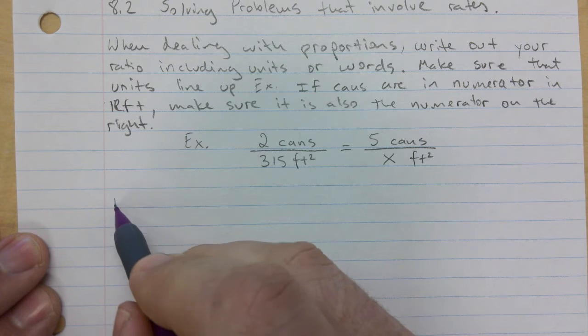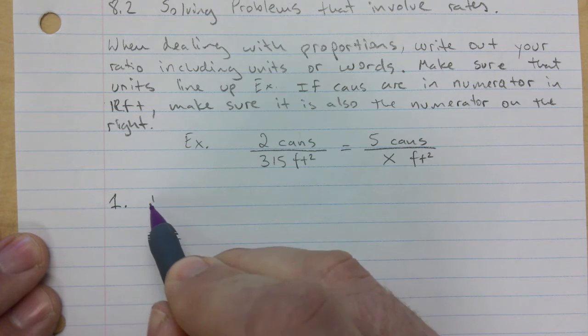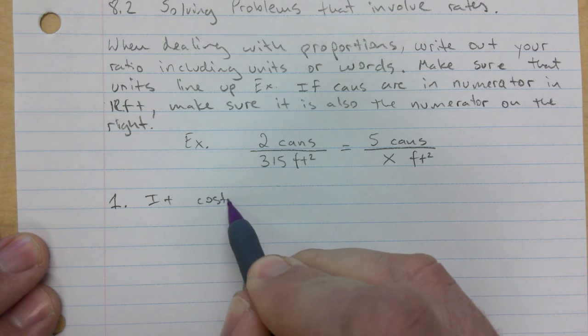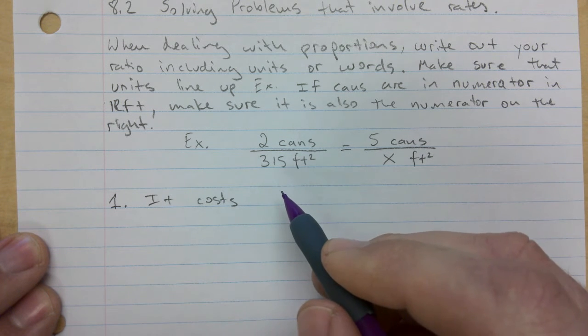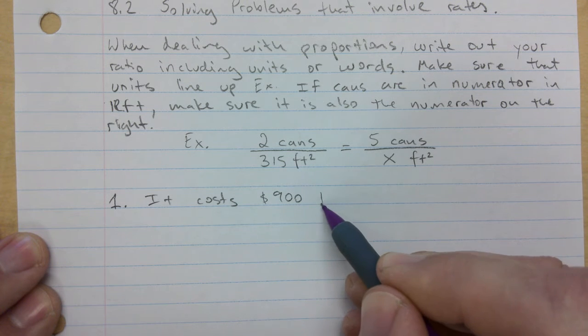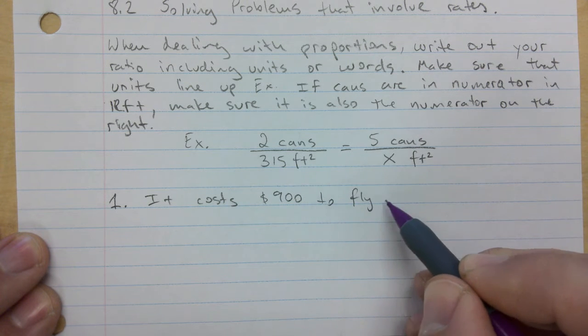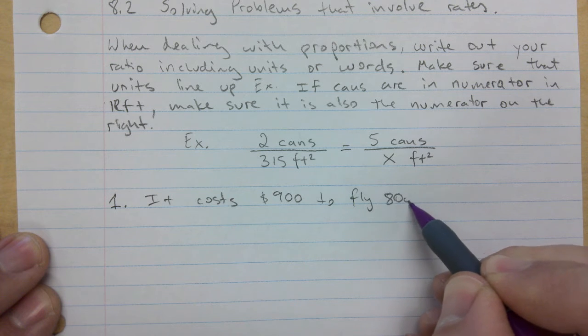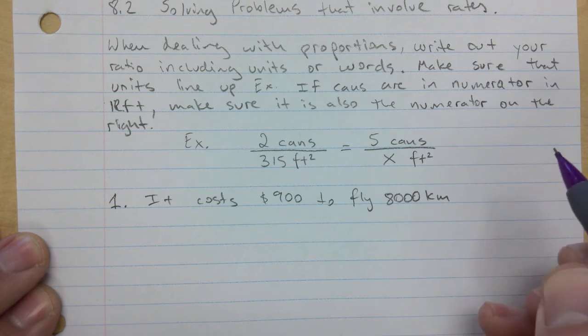So let's do some examples. It costs $900 to fly 8,000 kilometers.